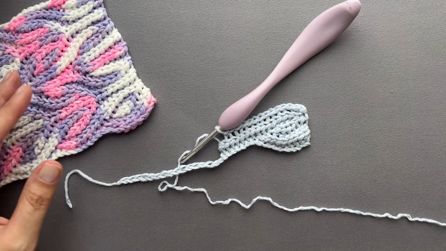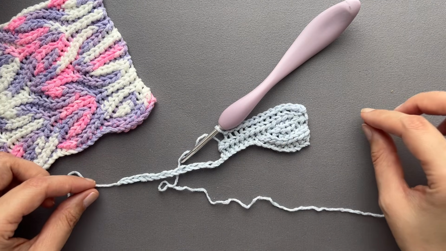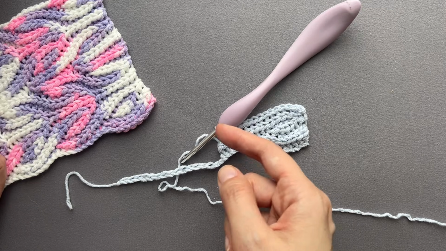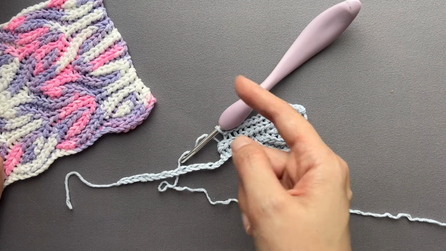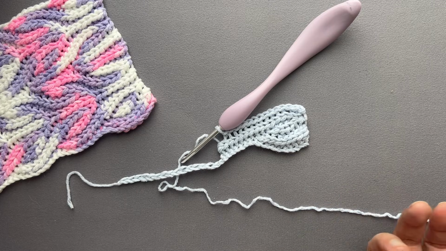If you think back to the chart we looked at earlier, you will remember that this section was drawn multiple times. How many times you repeat it simply depends on how long your starting chain was. I started with 32 chains, so I will repeat this a few more times. If you cast on more stitches, you will obviously repeat it more times.